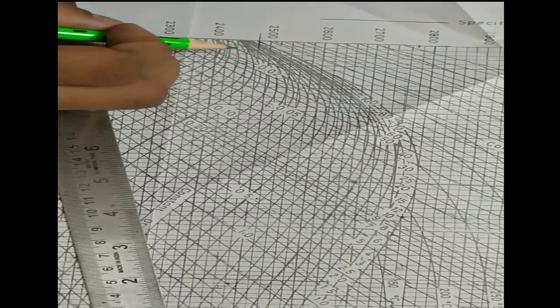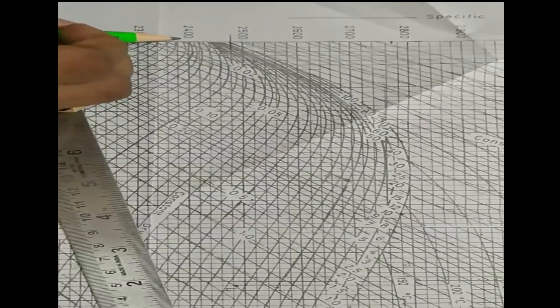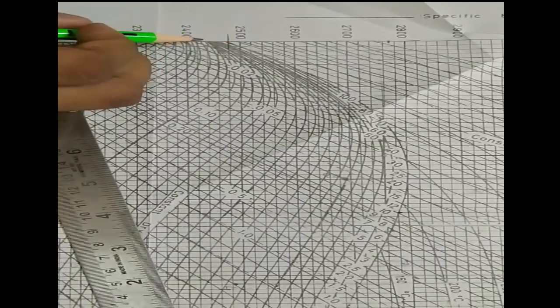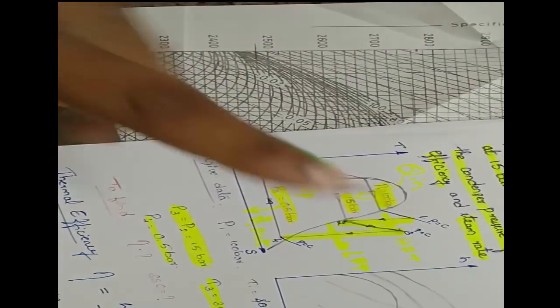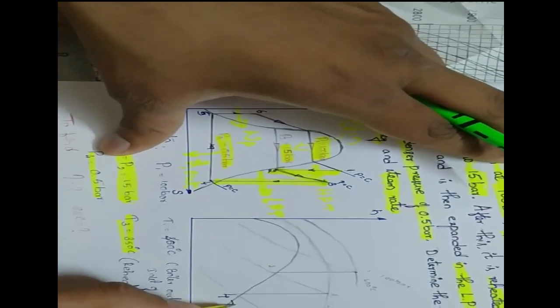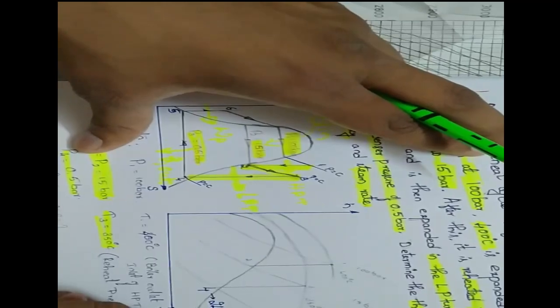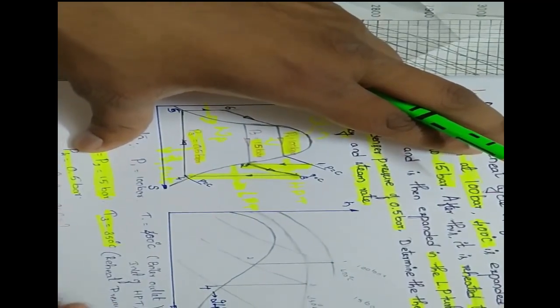There are 5 divisions in between, so 1 division is equal to 20. So from 2400, here you get 2480. So H4 is 2480 kilojoule per kg.